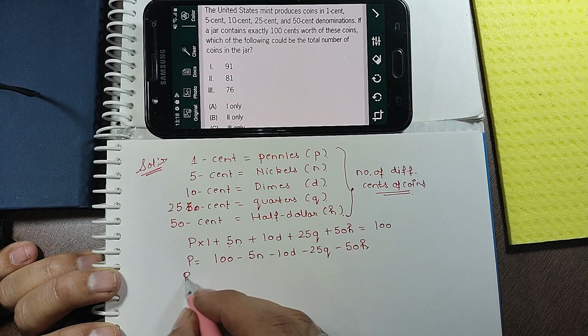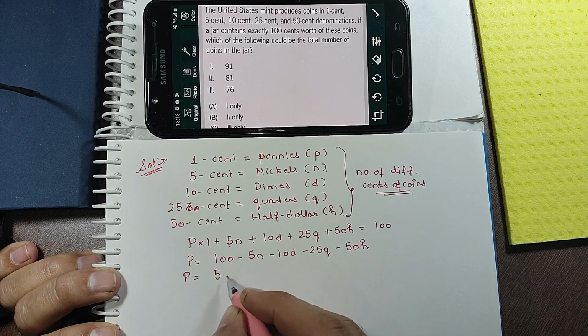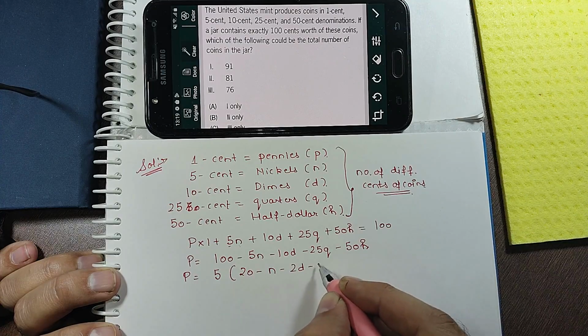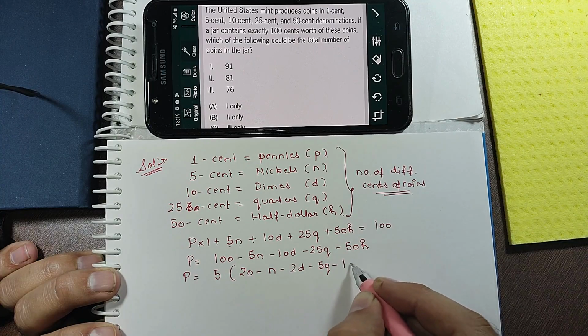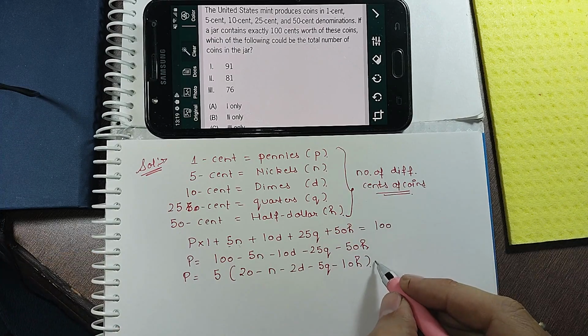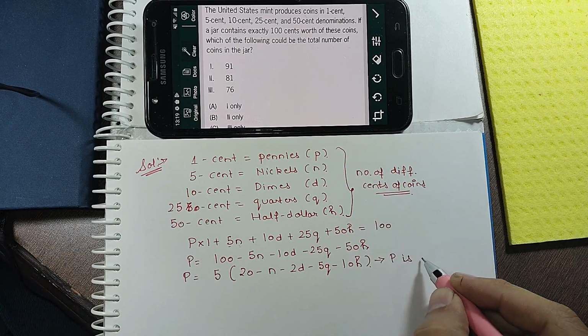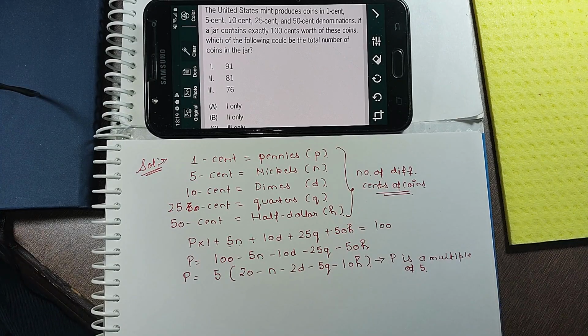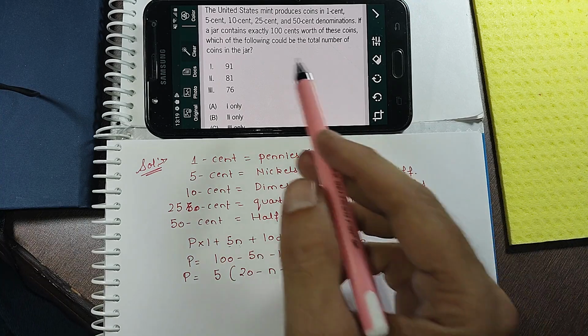Now if I take p equal to, now I will take 5 in common. So here I would be left with 20 minus n minus 2d minus 5q minus 10h. Right? So this will be the number of pennies. So from here I can deduce that p, pennies, is a multiple of 5. Right? Now the question says which of the following could be the total number of coins in the jar. So total number of coins has to be arranged like this, that the total worth should be equal to 100 cents.